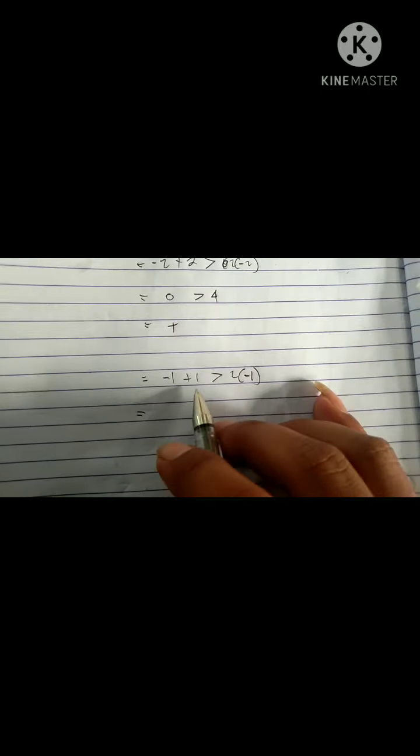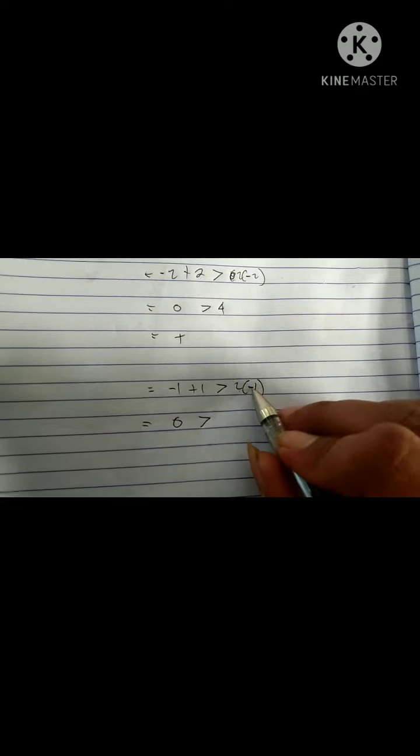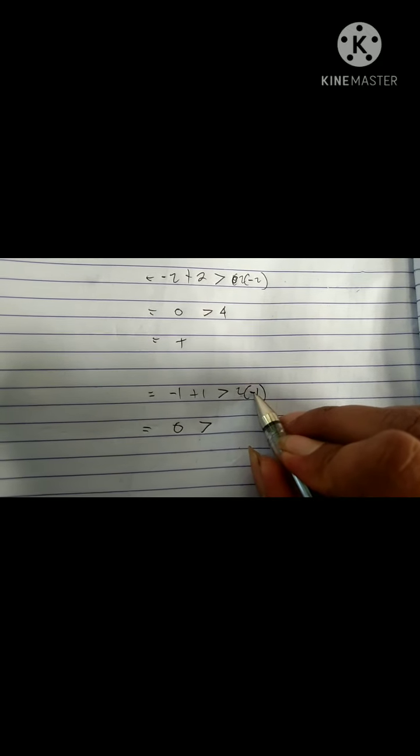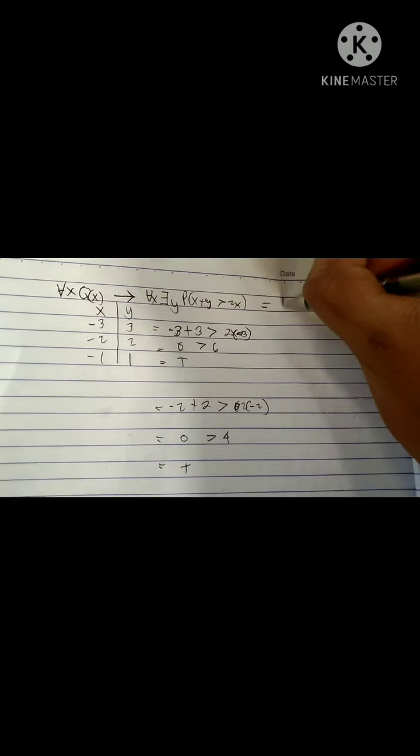Negative 1 plus 1 is greater than 2 times negative 1. Negative 1 plus 1 is 0, greater than 2 times negative 1, which is negative 2. Therefore, it is true. So our statement here is true.